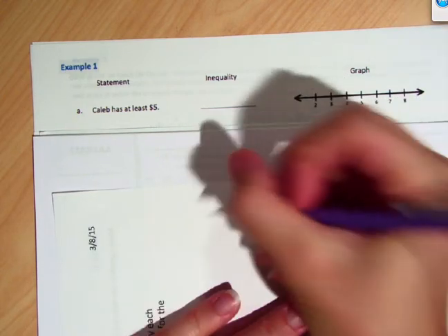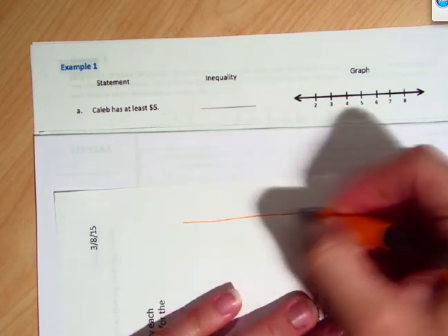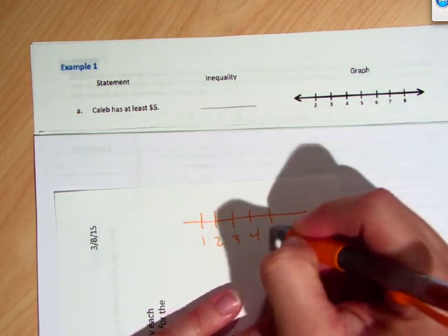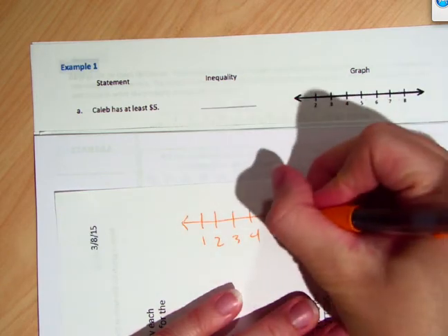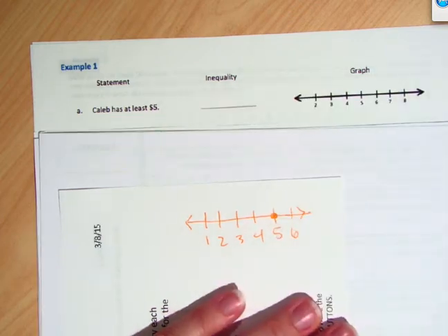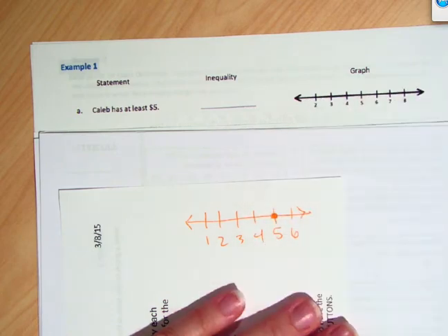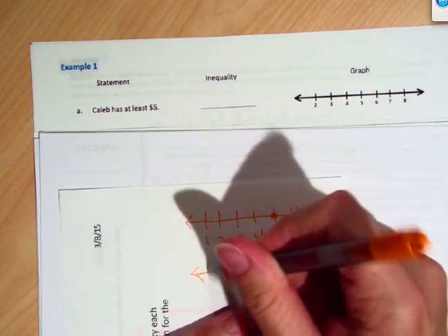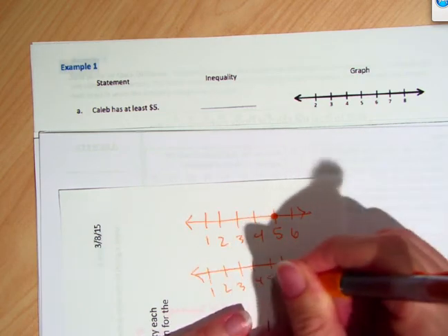So if I had a number line, 1, 2, 3, 4, 5, we'll do 6. And it says Caleb has $5. All right, I graphed it. If he could have $5, we're going to color it in. Let's make another one. 1, 2, 3, 4, 5, 6.